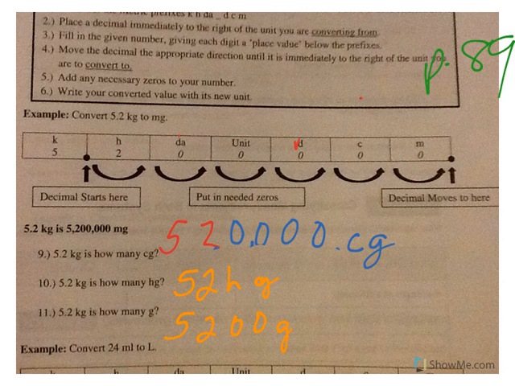Okay, so notice with kilograms to hectograms, we only go one. So boom, we moved it one place, and that gave us 52. In number 11, we're going from kilograms to grams. 1, 2, 3. Move it 3 places. We got our zeros, and that gives us 5,200 grams.